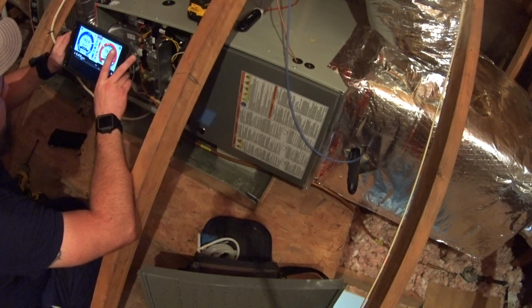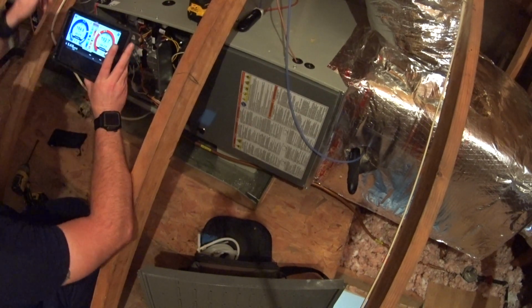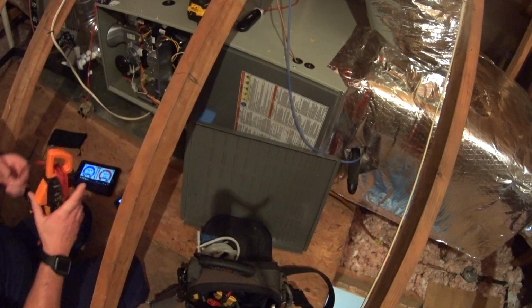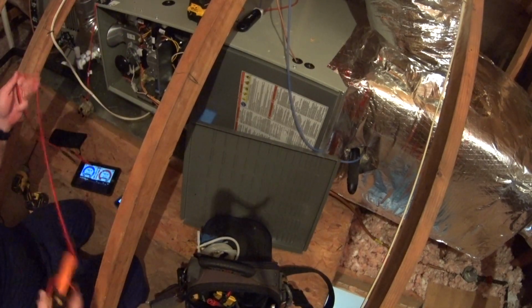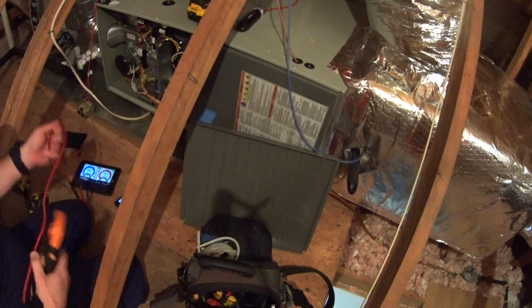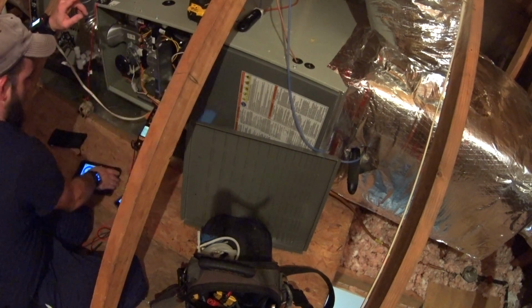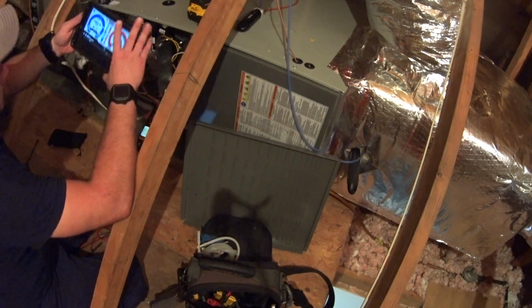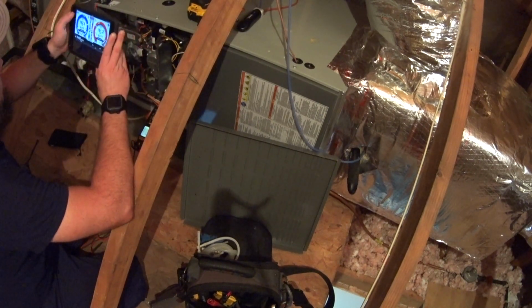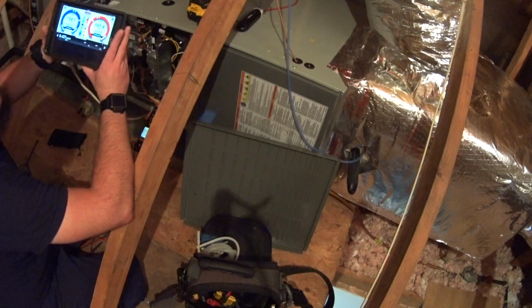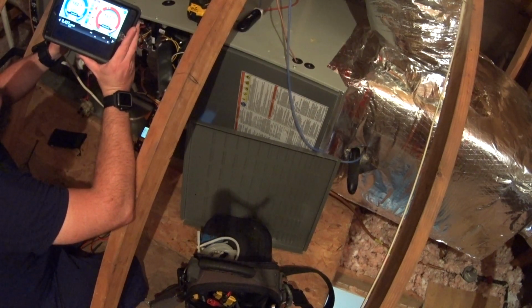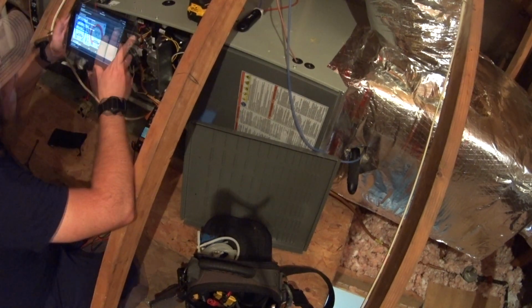We got 0.418 static currently. Take total air handler amps for calculating performance. We got 6 amps on the air handler right now. Static seems to have balanced out at about 0.427.